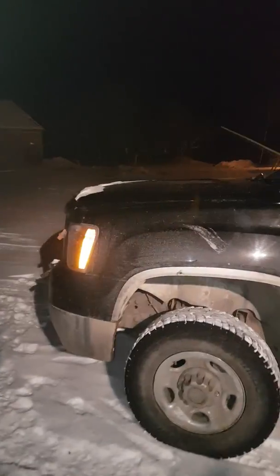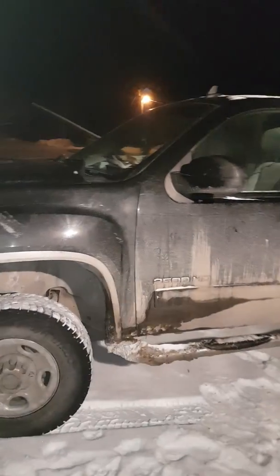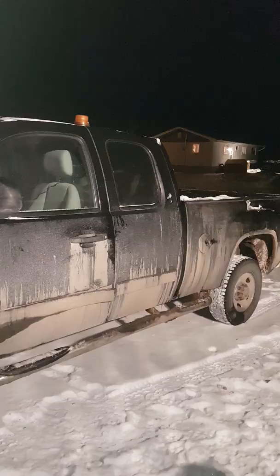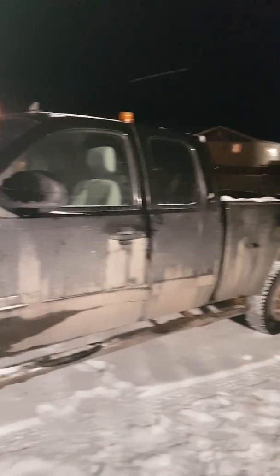Our drive is about a quarter of a mile. If I was to do that with a skid steer, it'd take me 2 or 3 hours to get it cleaned up nice. With the blade on the truck, it only took me about 5 minutes to clear a driveway about half a mile, 3/4 of a mile long, so that was good.